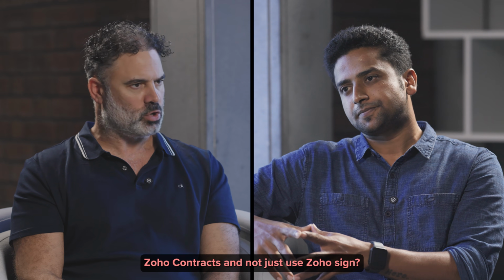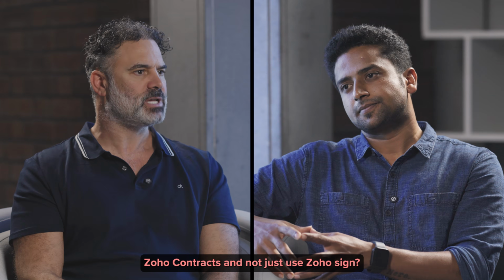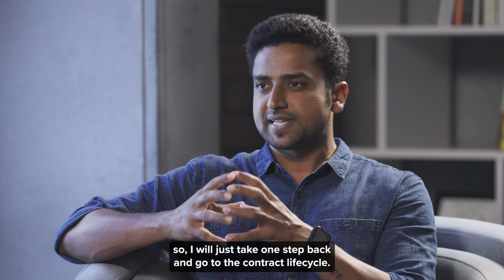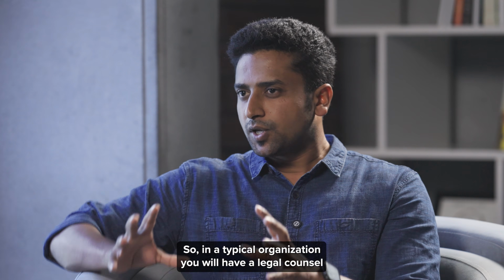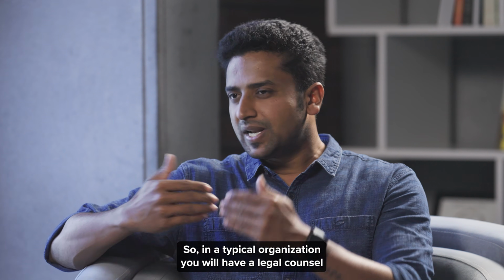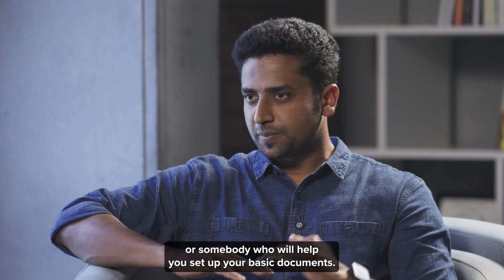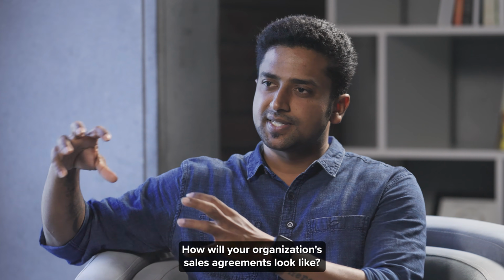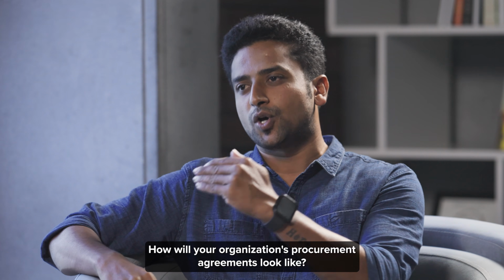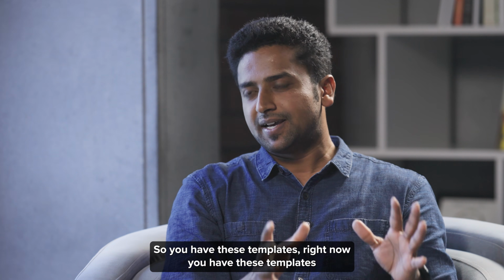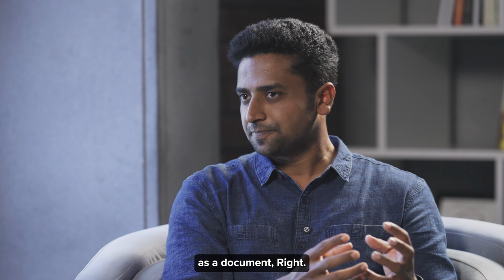Why use Zoho Contracts and not just use Zoho Sign? I will take one step back and go to the contract lifecycle. In a typical organization, you will have a legal counsel or somebody who will help you set up your basic documents. How will your organization's sales agreements look? How will your organization's procurement agreements look? So you have these templates, and right now you have these templates as documents.